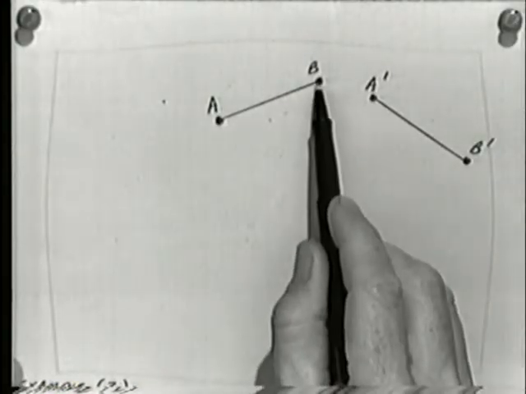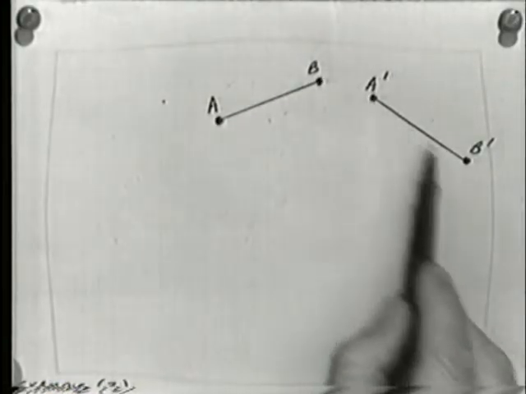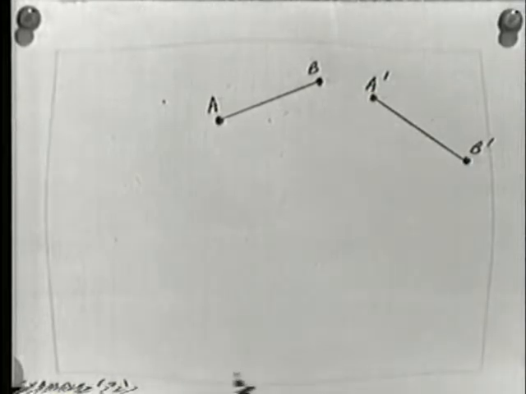So the positions AB and A prime B prime, which are 2 different locations of the same link at different times, are totally dictated by your desires in the machine design problem that you're dealing with. What we want to do now is find out how we can drive that link through those 2 positions.